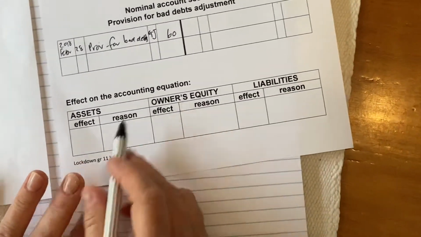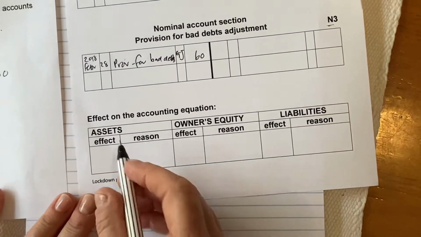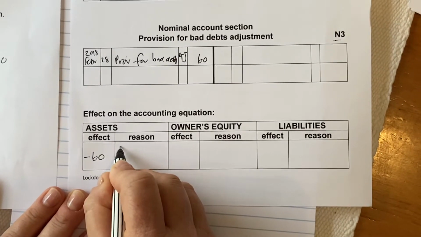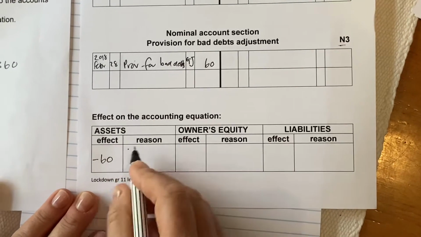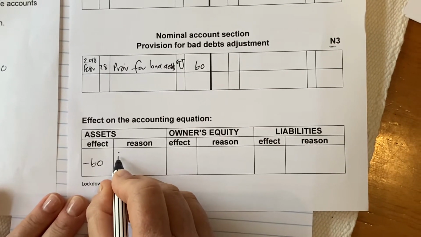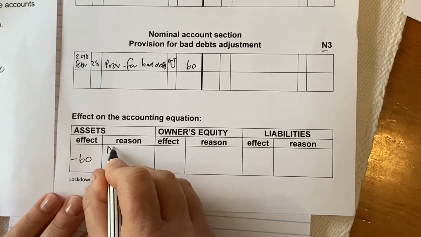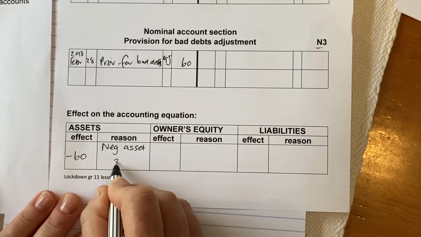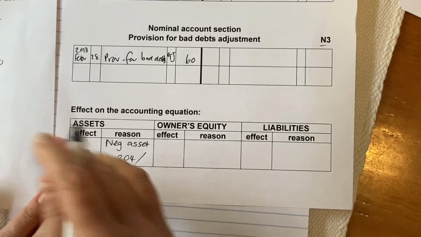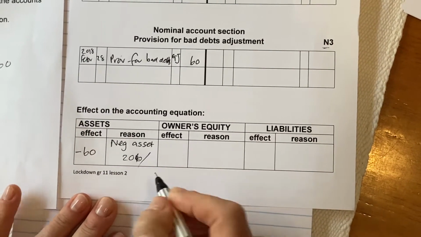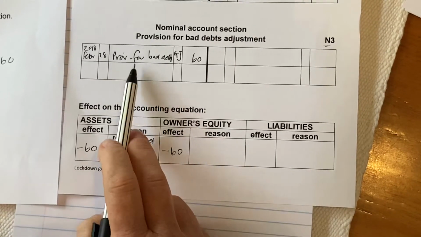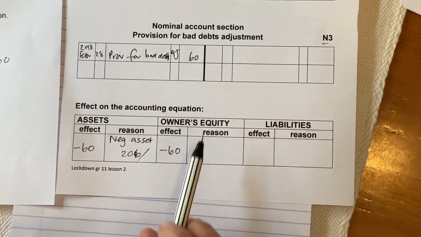Right, the effect on the accounting equation is exactly the same as the previous one. In this case, it's just minus 60 Rand. It's a negative. Assets decreased because it's a negative asset. So just go and check negative asset. You can check that in your books on page 204, 5 over there. You will find, I think, 206. So just check that. And then this also minus 60 Rand, because provision for bad debts adjustment is an expense.